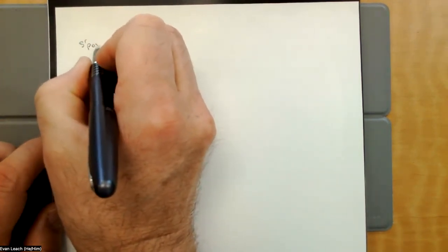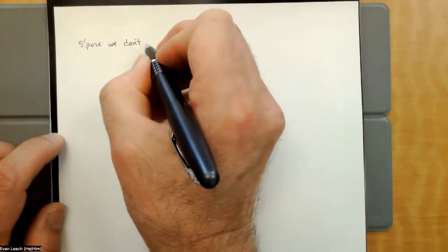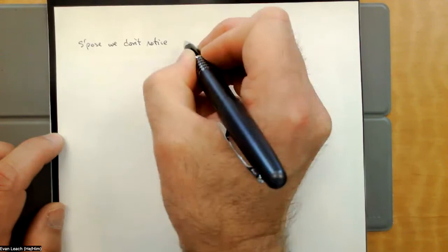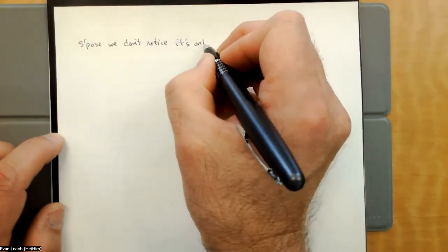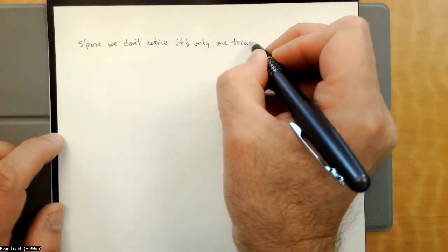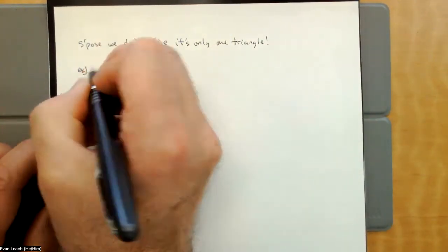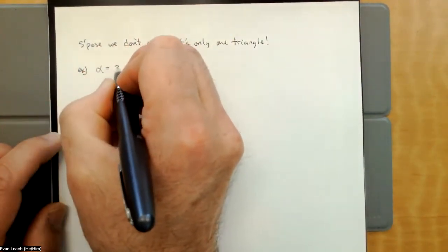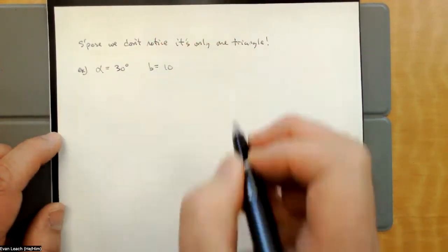So let's suppose we don't notice it's only one triangle. Let's suppose that, for example, I have an alpha of 30 degrees. Side B is 10.